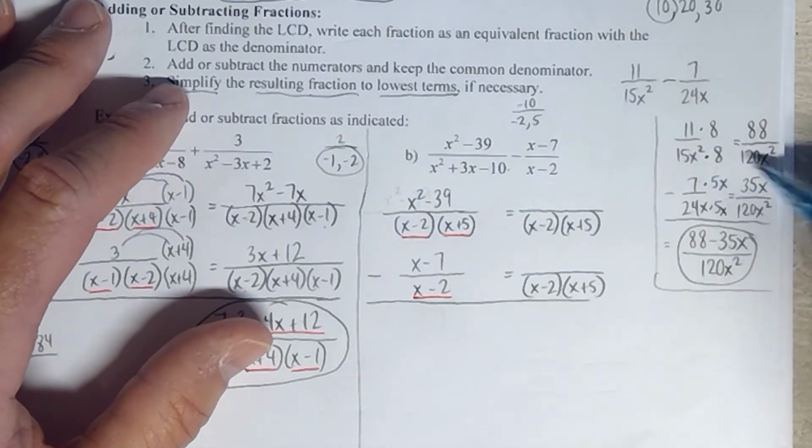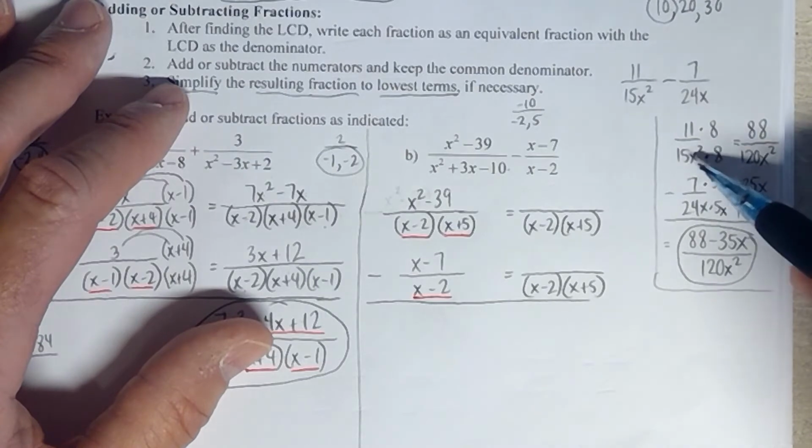It's kind of like x squared and x squared, right? We didn't multiply by another x right there. We had to multiply by 8 to change the 15 to 120, but the x squared did not need to be changed, so we didn't multiply by another x.